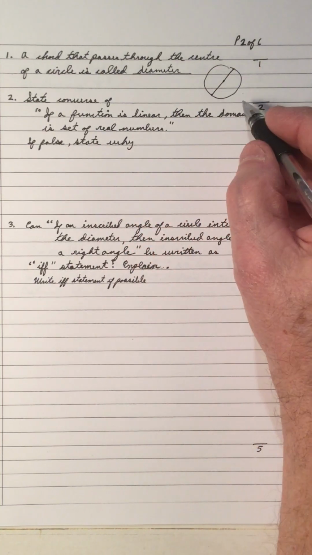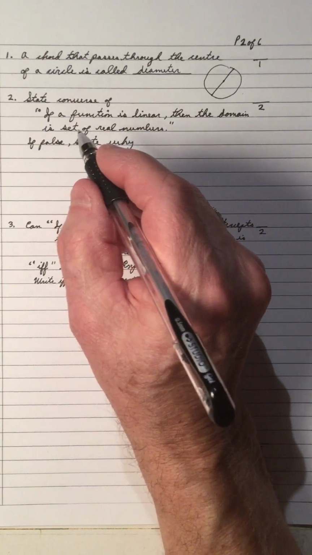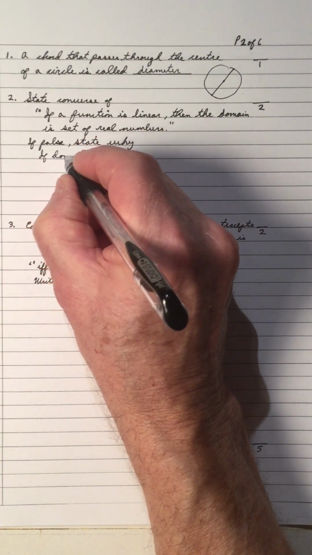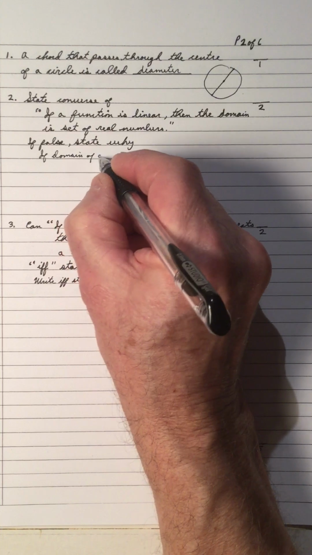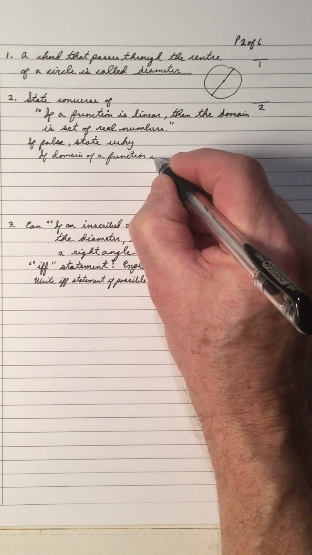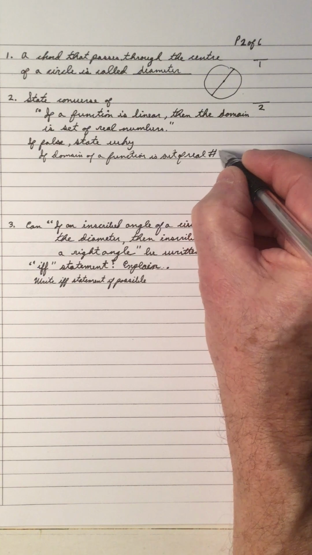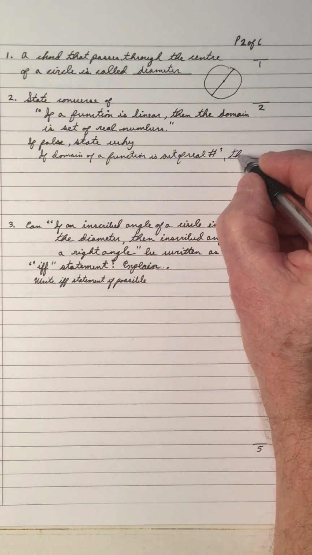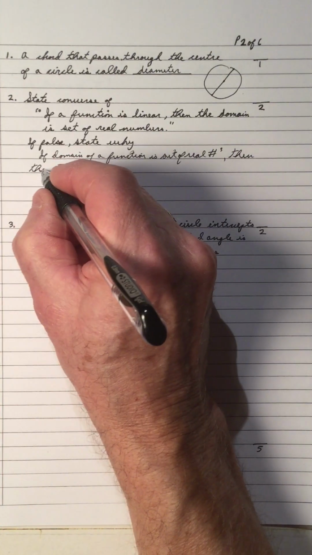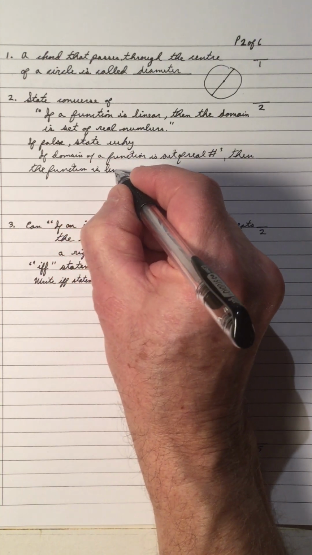If a function is linear, then the domain is the set of real numbers. The inverse of that is, if the domain of a function is the set of real numbers, then the function is linear.